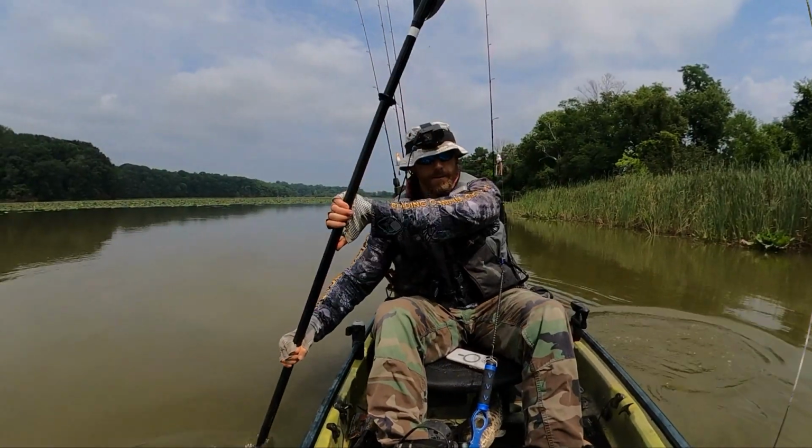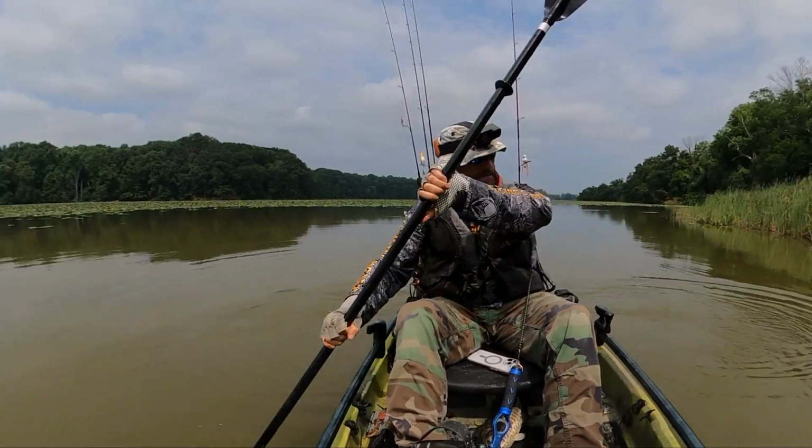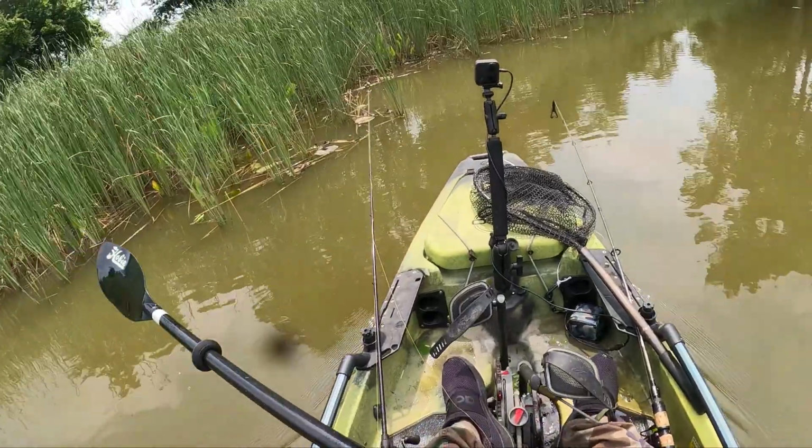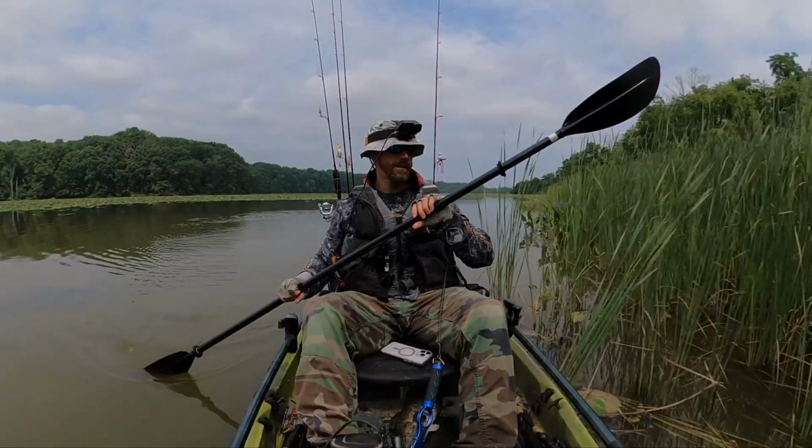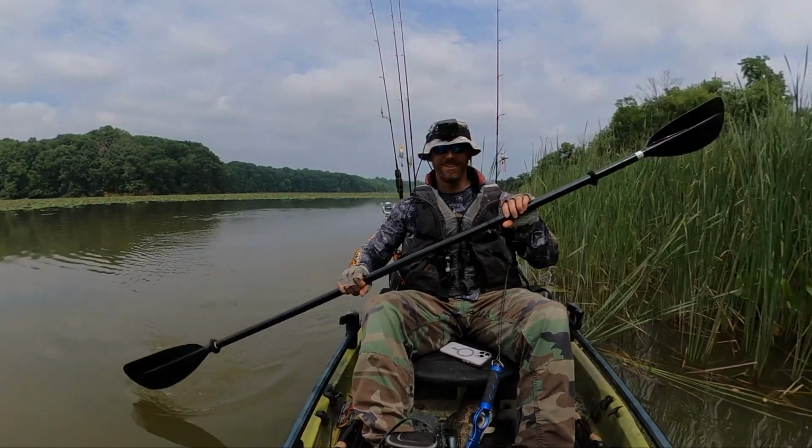I almost forgot that I also have a new toy to show you. Let me get over here so I can stop floating downriver. I can't believe it ended up being the spinnerbait. I can't believe it.